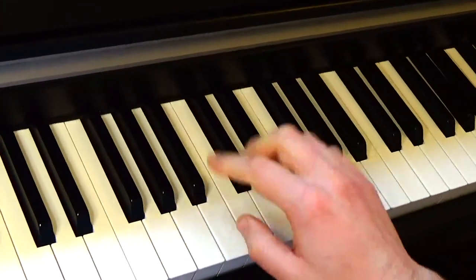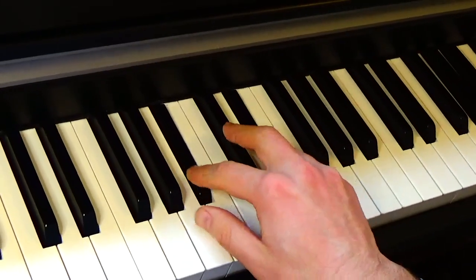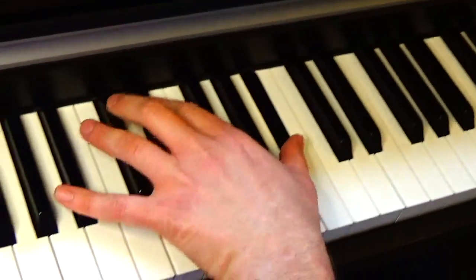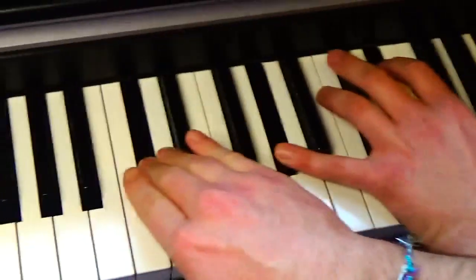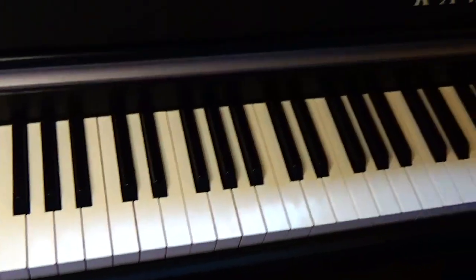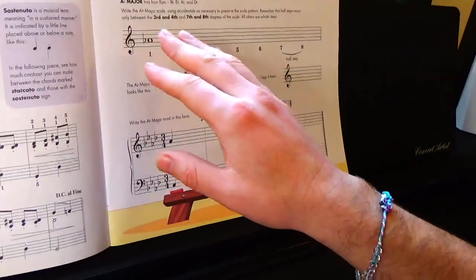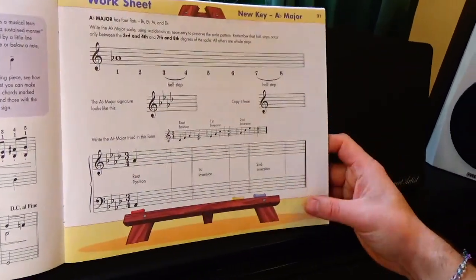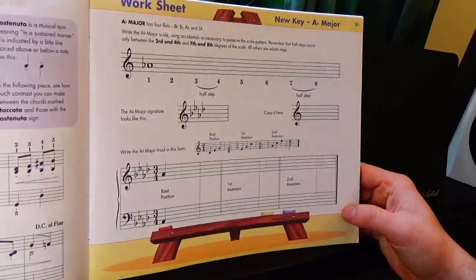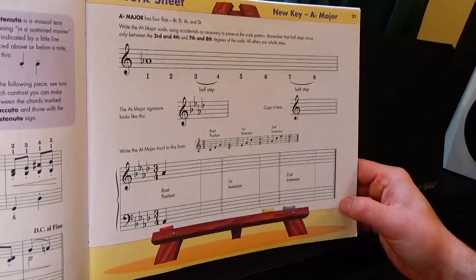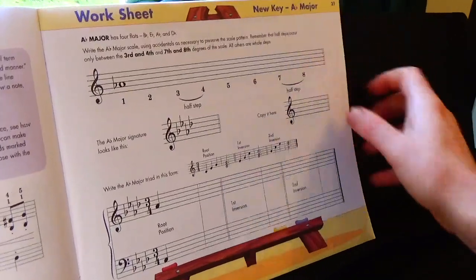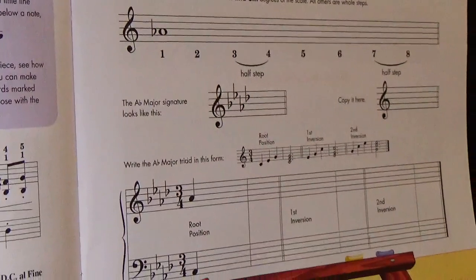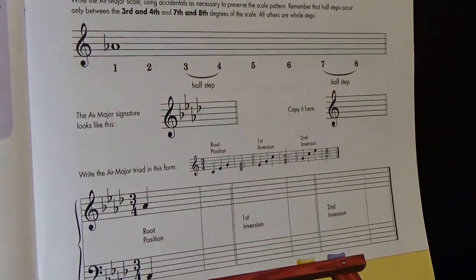The flats would be B, E, A, and D. They should be placed, to be very honest, in this way. All of them a fifth apart. Now, Thompson is asking you to write the A-flat major scale using accidentals as necessary to preserve the scale pattern. The scale pattern has been studied in Thompson Part 3, remember? Remember that half steps occur only between the 3rd and the 4th, and the 7th and the 8th. We discovered this when we studied the C major scale in Thompson Part 3.